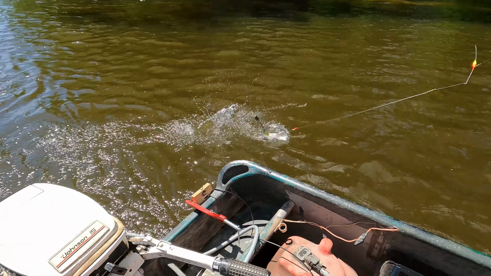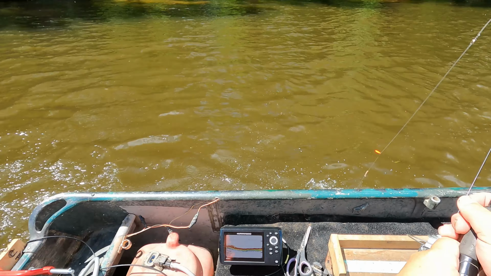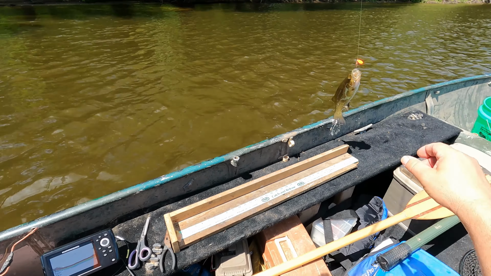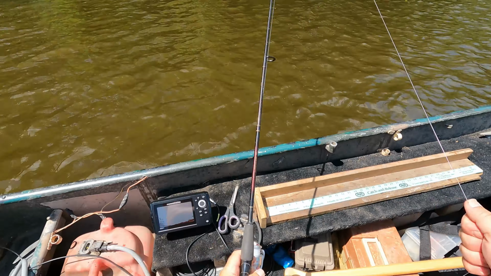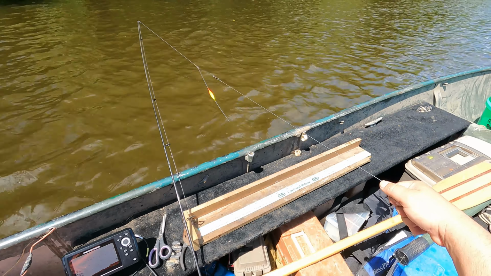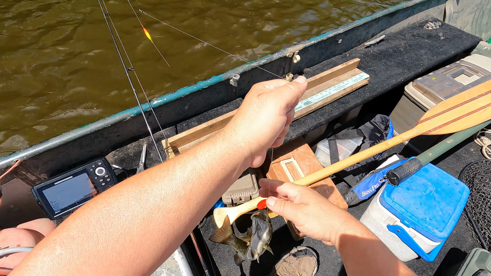Smallmouth. Must be the day for smallmouth.